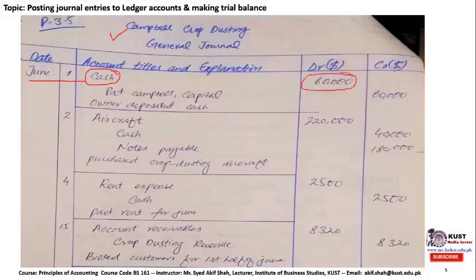The first entry pertains to cash on the very first day of June, and cash has a $60,000 debit entry. So we have to pick up this value of cash from the debit column and post the same value into the cash ledger account.